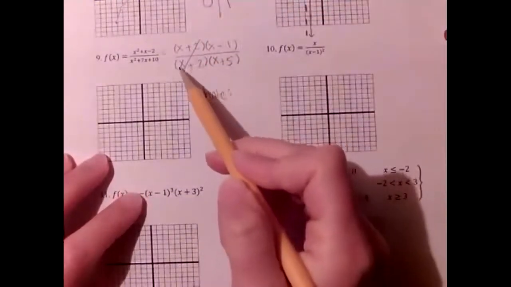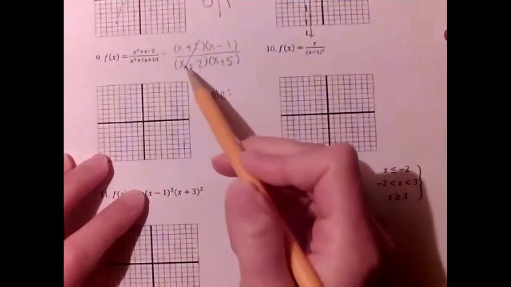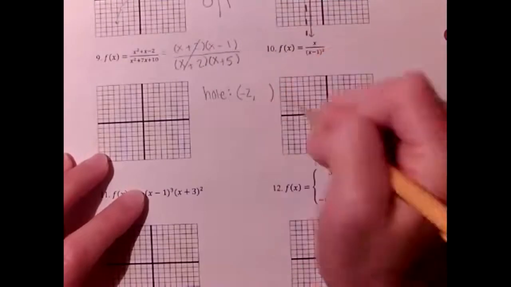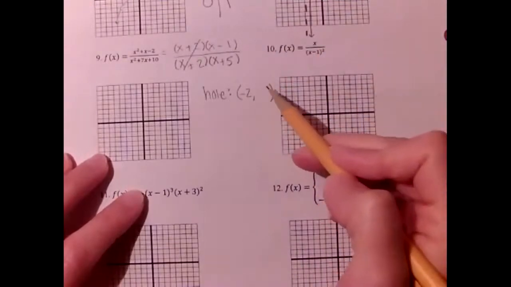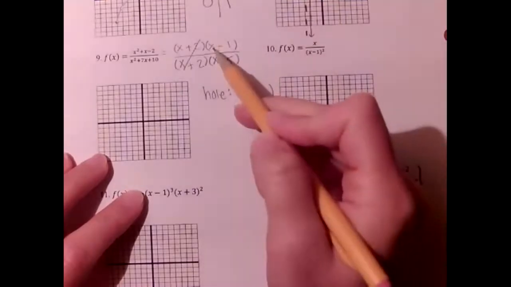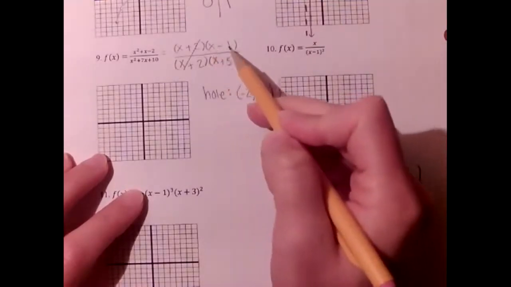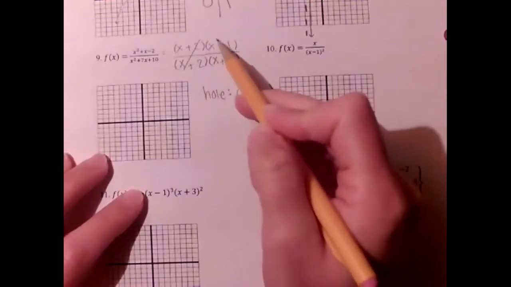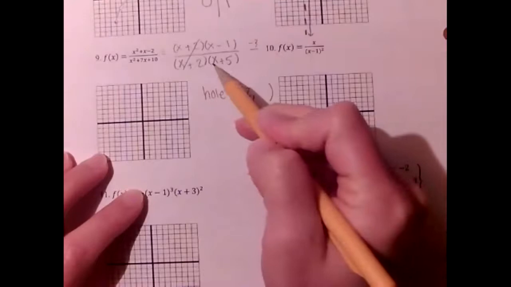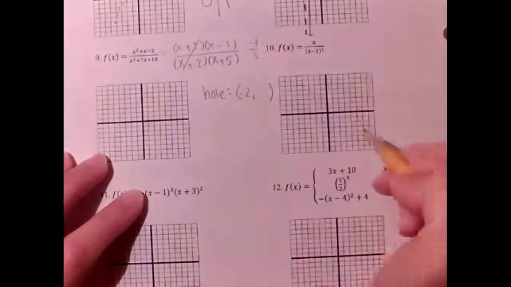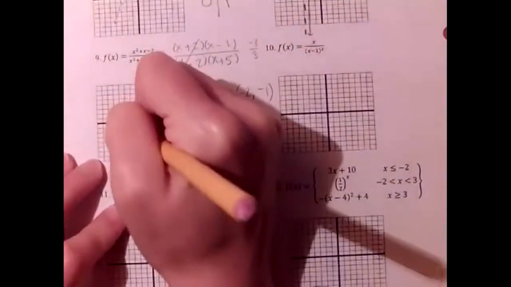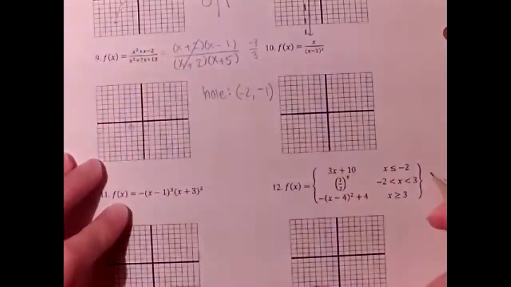So we need the value that would make that 0, which would be -2. So the hole is going to be at -2 something. And the way that we get the y value is just take the x value and plug it in. So if we plug in -2, -2 minus 1, that would give us -3 in the numerator. You make a note. And if you plug in -2 down here, that will give you +3. And then that is going to reduce to be -1. So we have a hole at -2, -1.